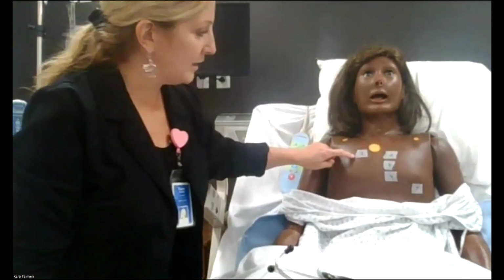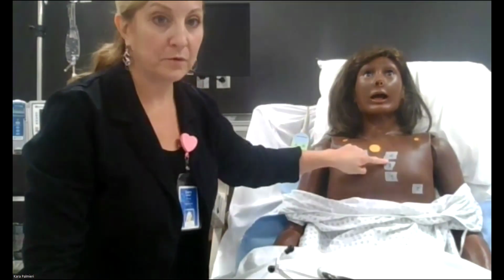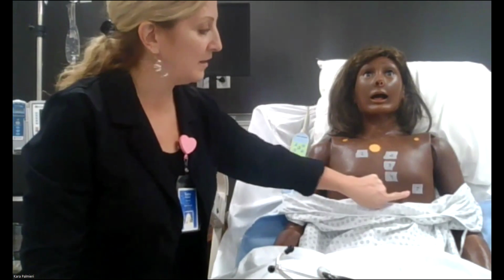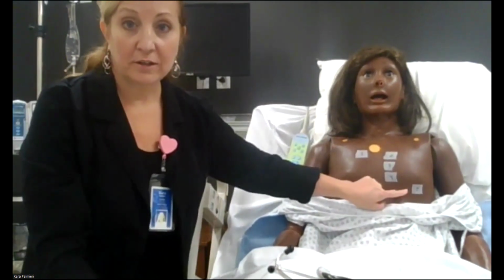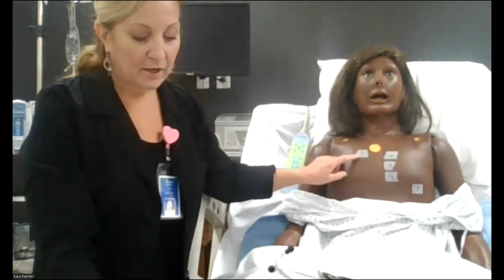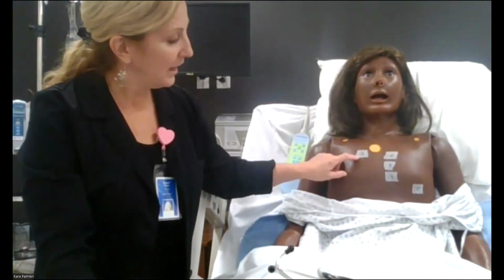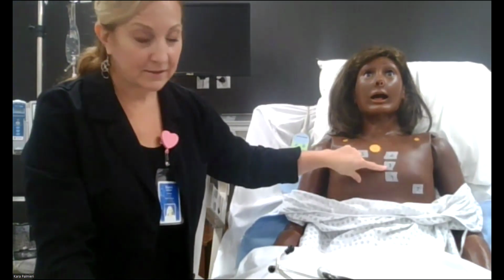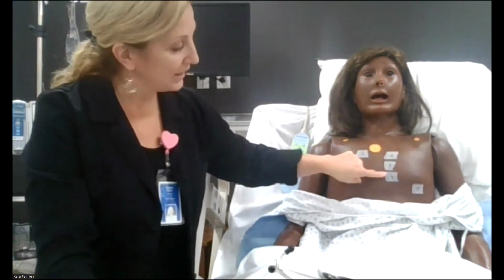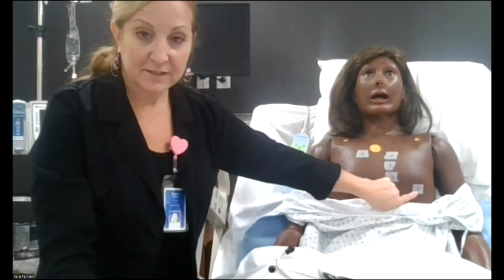Hopefully you can see, I have her marked with 1, 2, 3, 4, and 5. These are all the places that you're going to listen with your stethoscope. So this is the aortic area. This is pulmonic. This is Erb's point. This is tricuspid. And this is mitral.